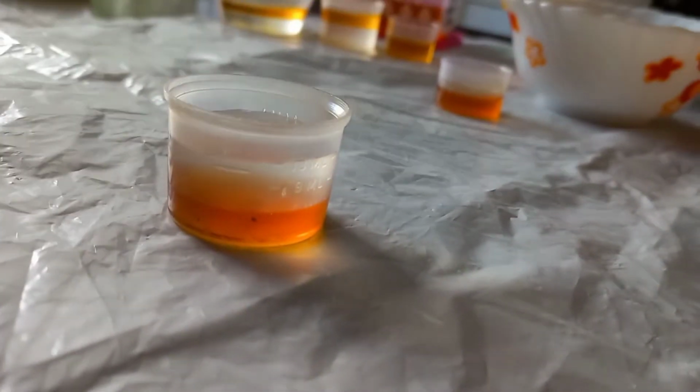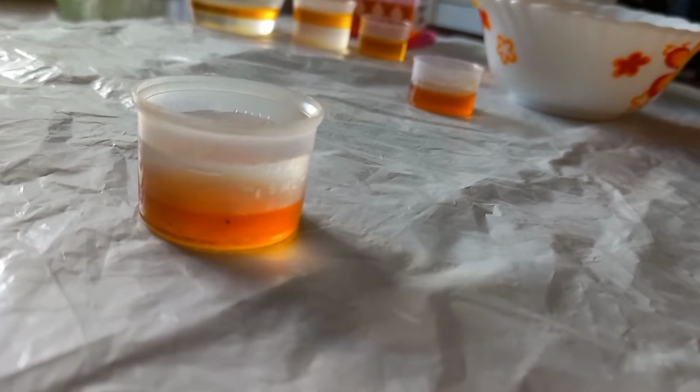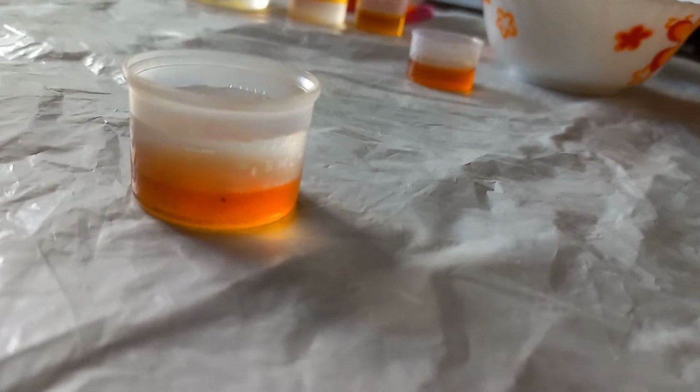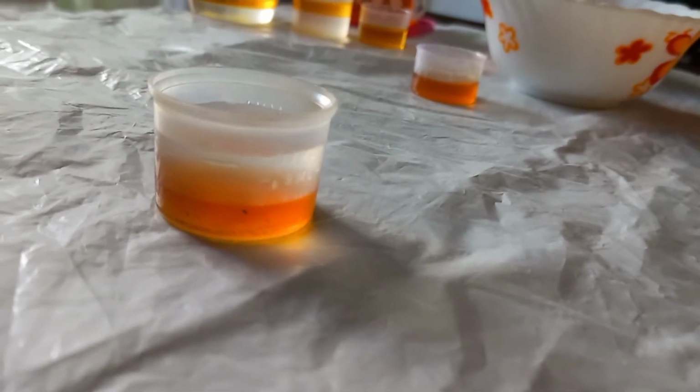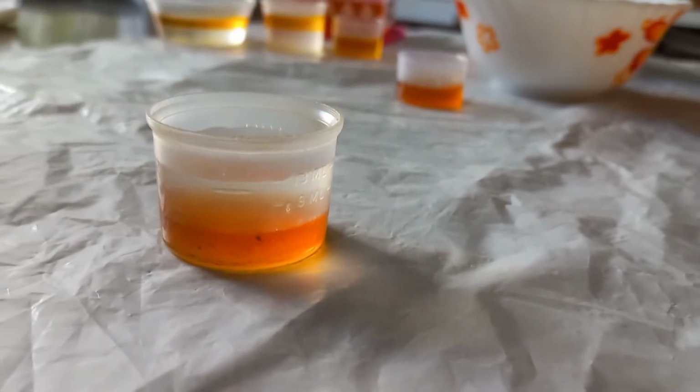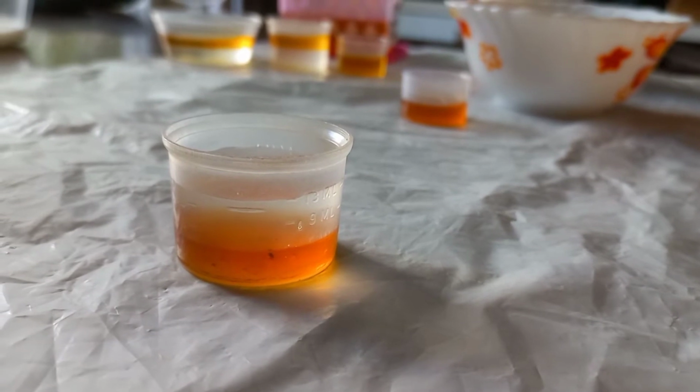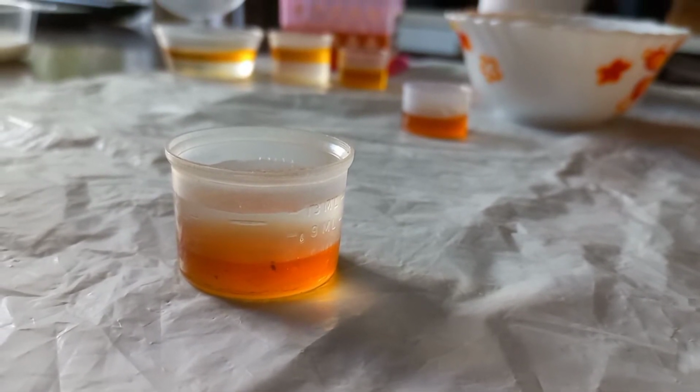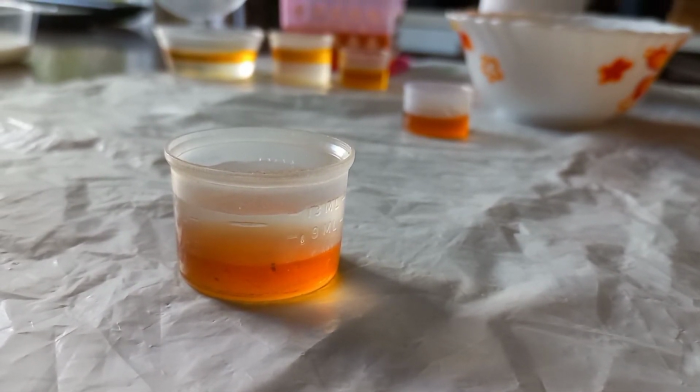Here you can see that honey is the bottom layer and water is the top layer. So now you understand why such things are happening, because honey has a higher density than water. That's why honey is coming to the bottom layer and water is in the top layer.